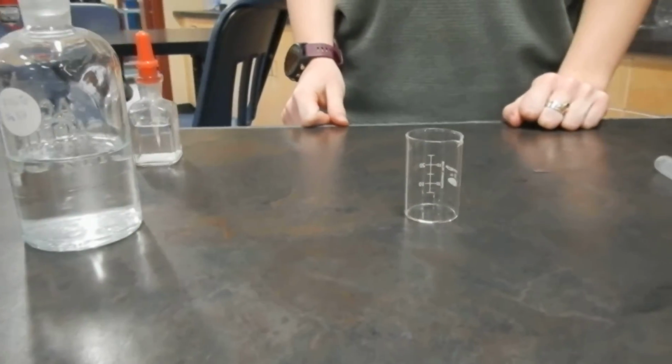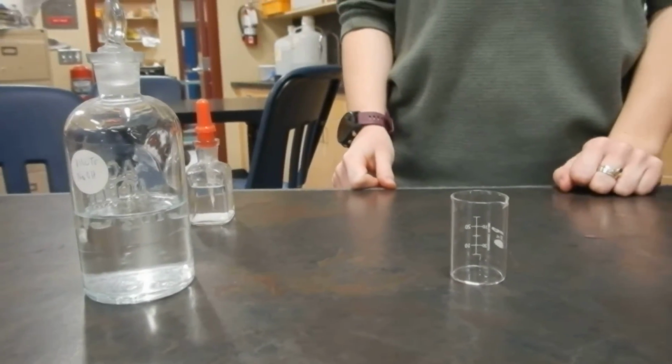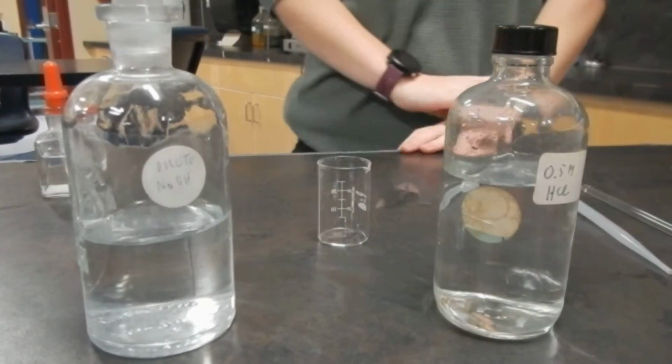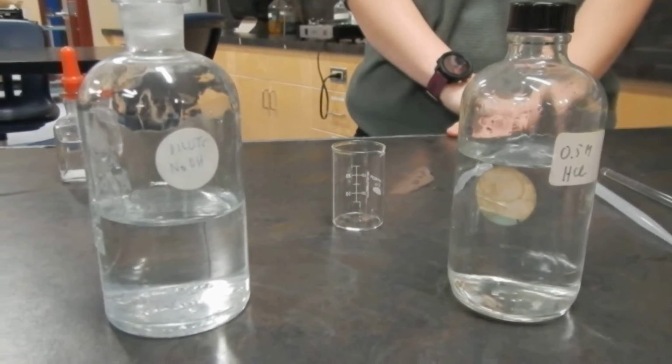Good day, Neutralization Lab. We're going to show you the different changes that occur. So as you watch, you have to indicate what we start with and how each thing changes.